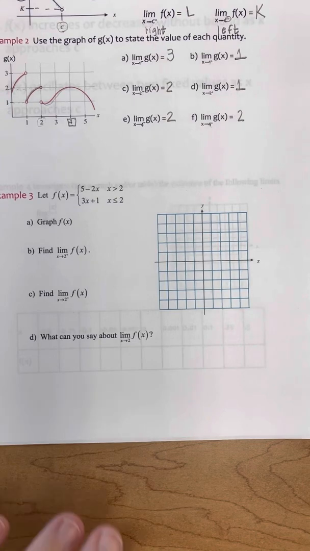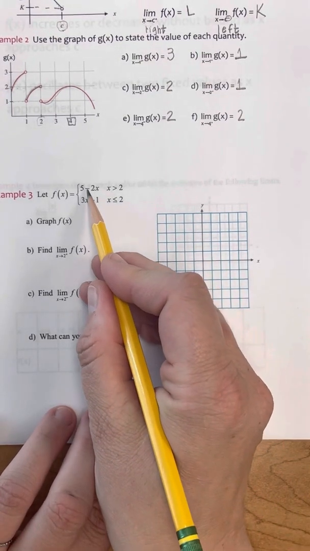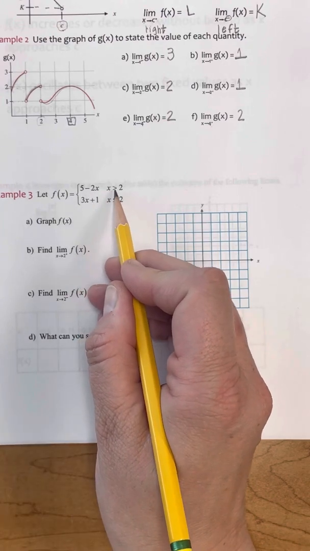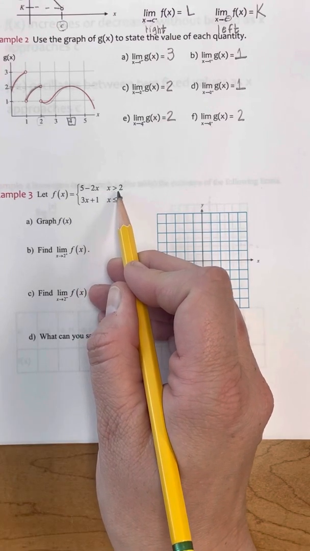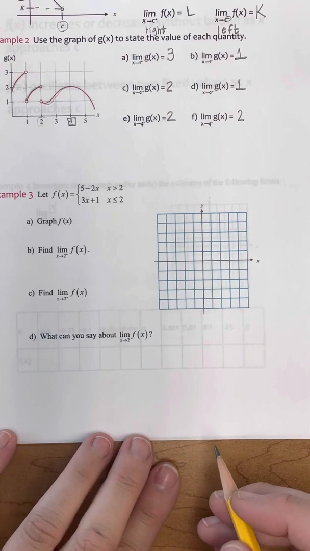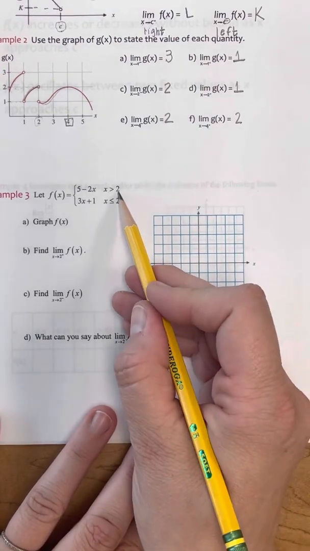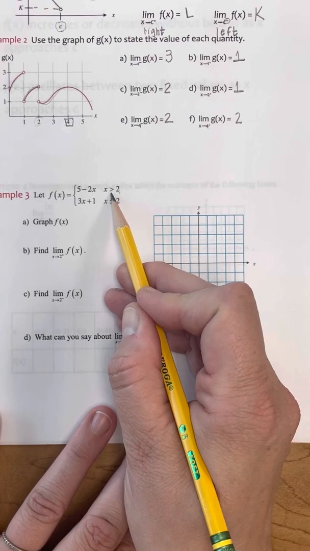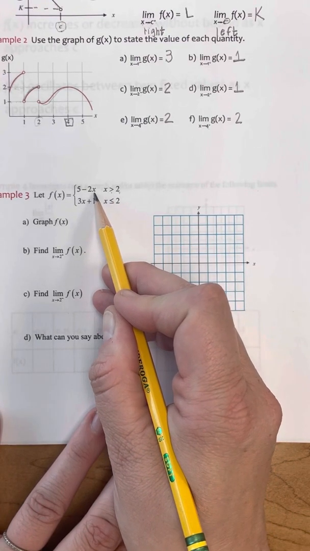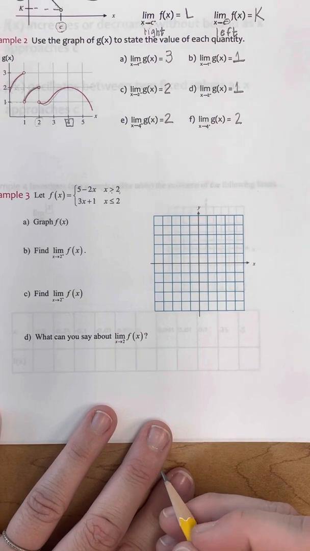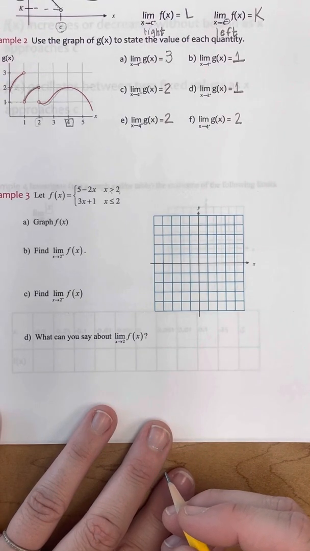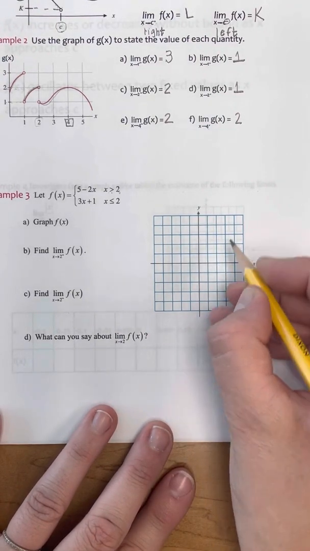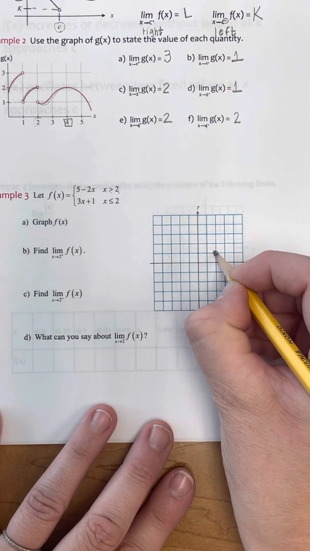In example number 3, we have a piecewise function. So let's graph it. This first one, they're both linear. This one says that the first piece has a domain of x being greater than 2. I'm going to start by plugging a 2 in, knowing that that would be an open circle because I'm not actually allowed to include the 2. So if I plugged a 2 in, I would have 5 minus 2 times 2, which is 5 minus 4. So that's going to give me a 1. So I'm going to go to 2, 1 and put an open circle there.